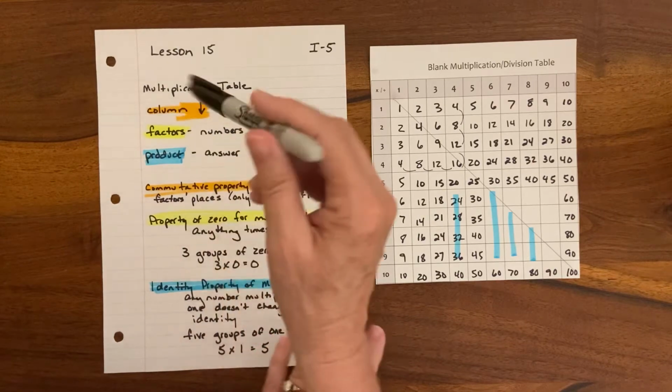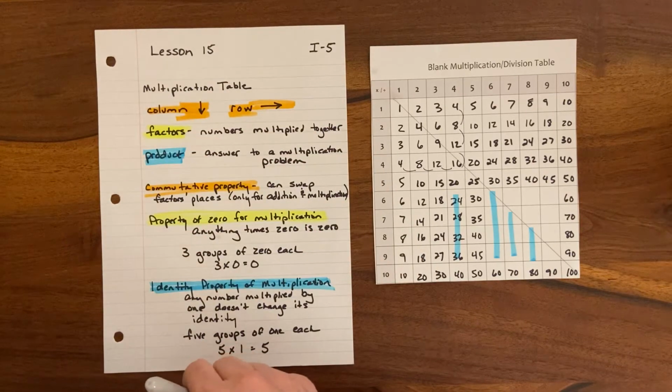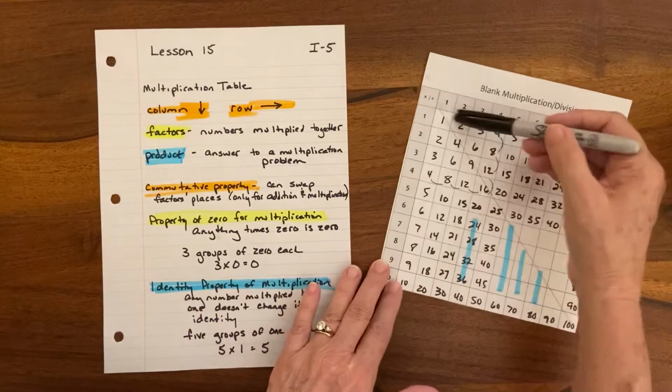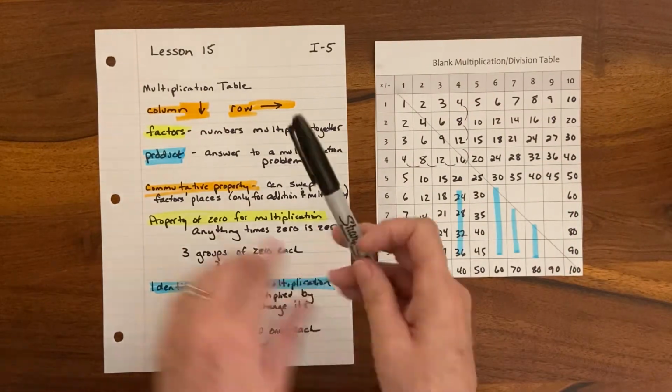A column goes up and down, just like a column supporting the roof. A row goes across, like a row at the movie theater. So here's a column, here's a row. That's going to be really important as we use this array.